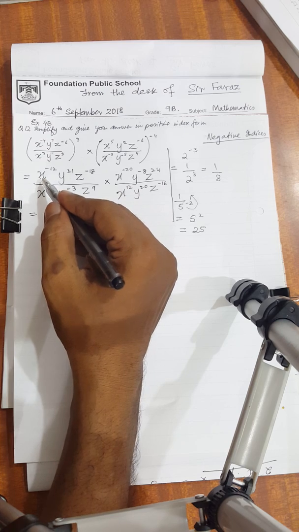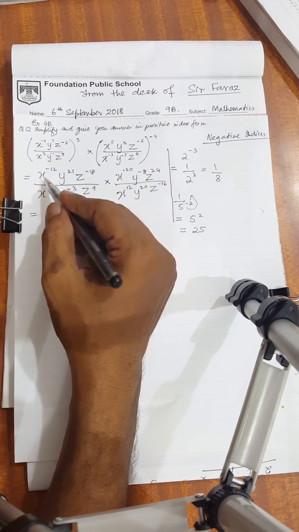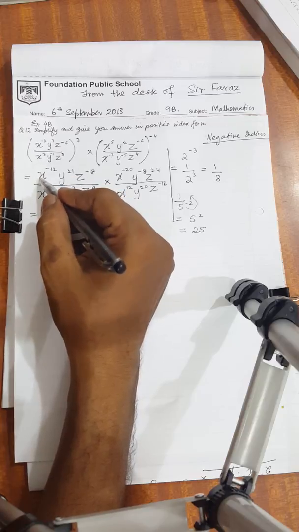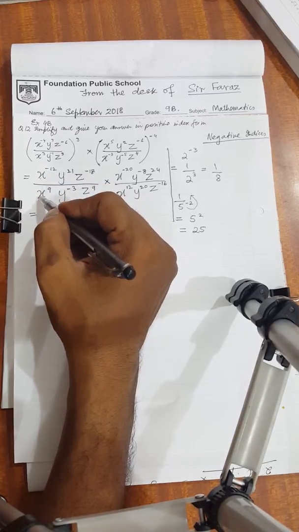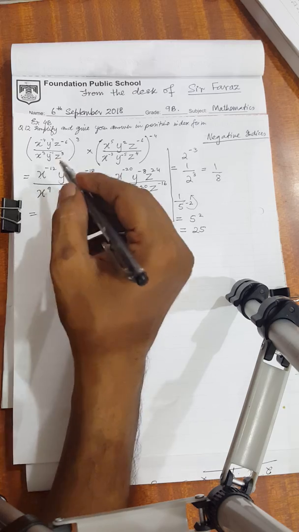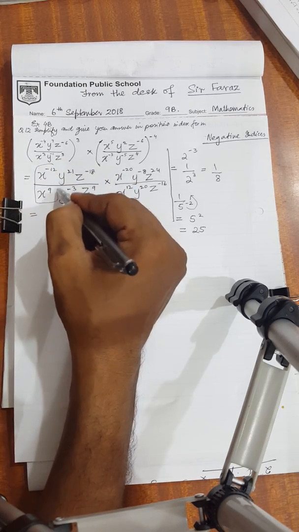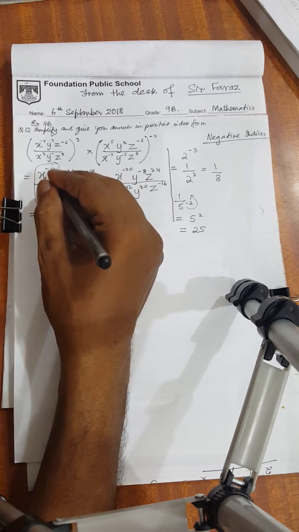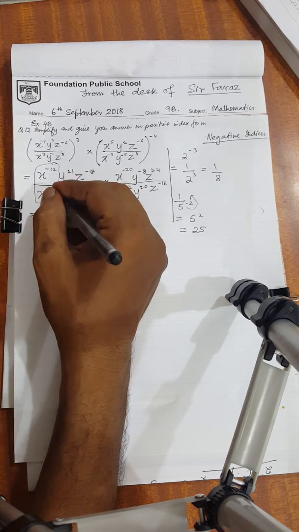That is, whenever you have same bases and numbers are being multiplied, you add up their powers. Or you can go vertically, x raised to the power negative 12 divided by x raised to the power 9. So I'm going vertically like this.